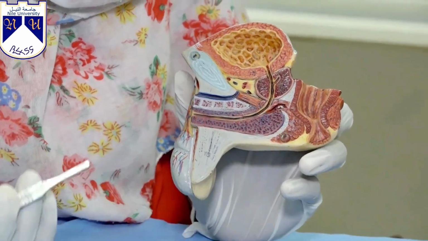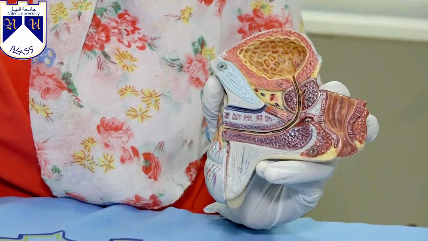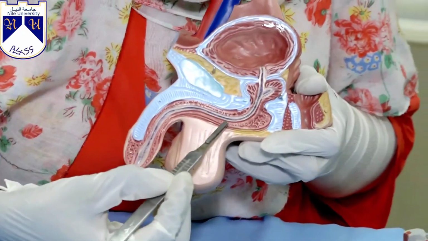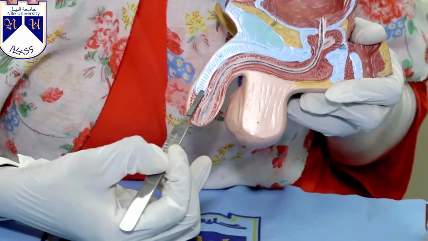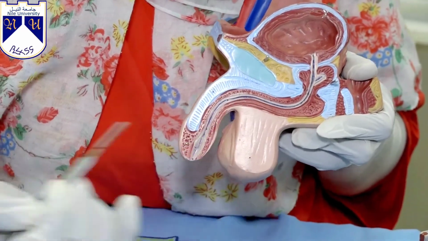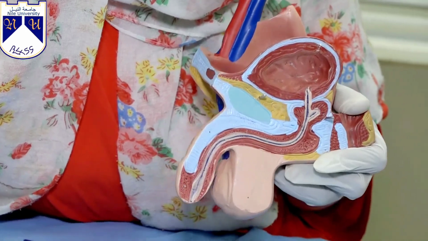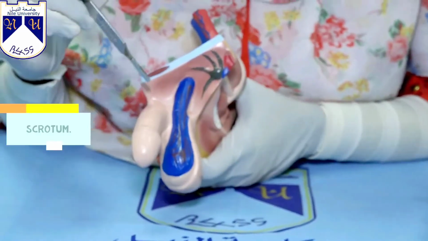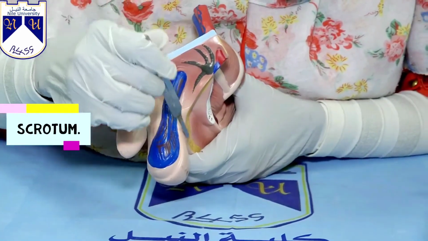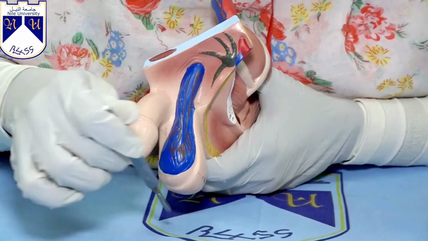Finally, the external genital organ here, this part is called the penis. Function of the penis is to transmit sperm into the vagina of the female. After we talk about the penis, this outer part of the external genitalia is called the scrotum.